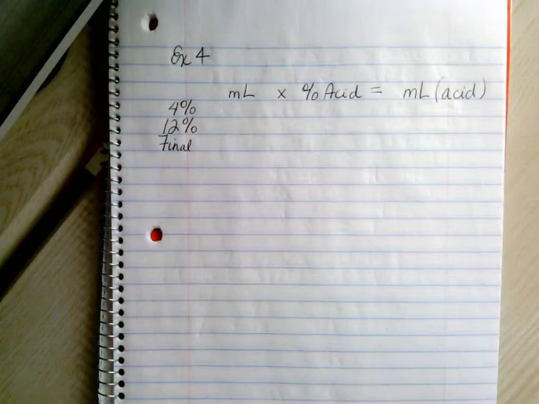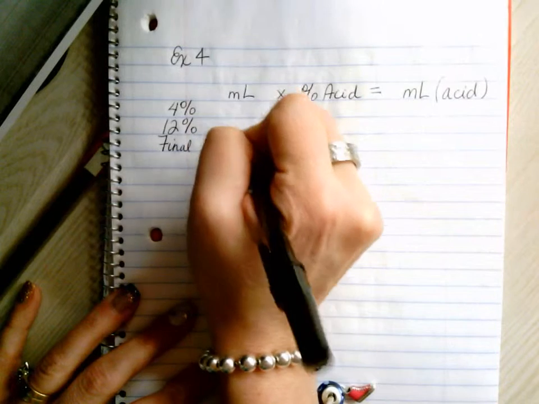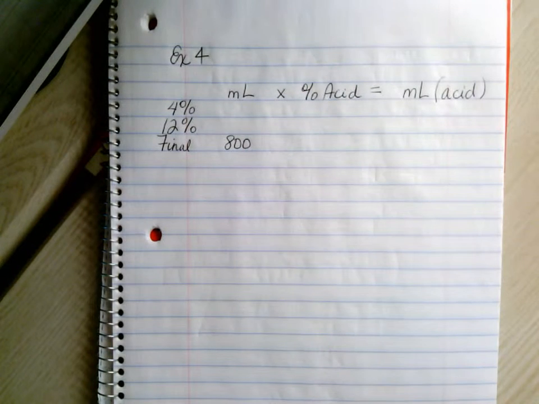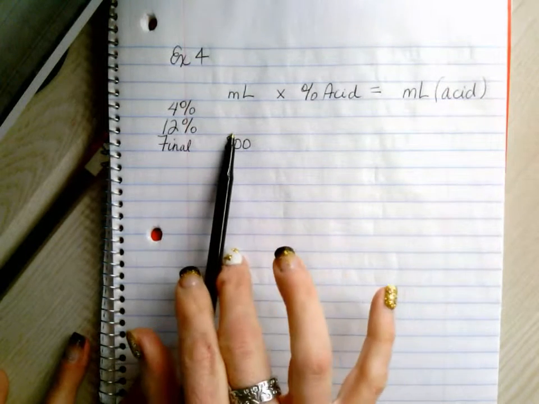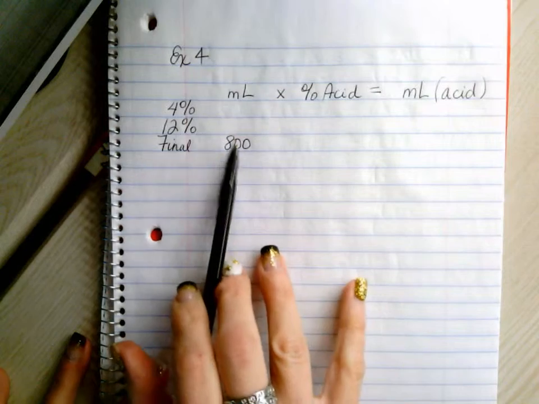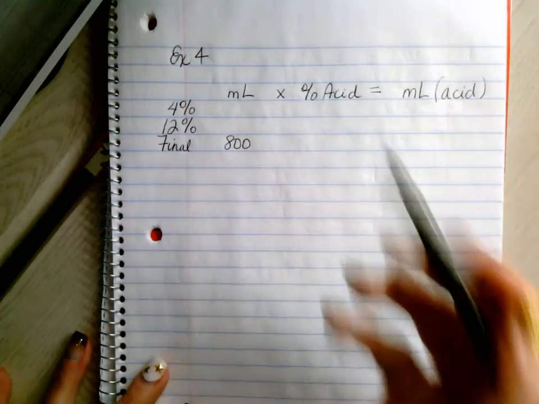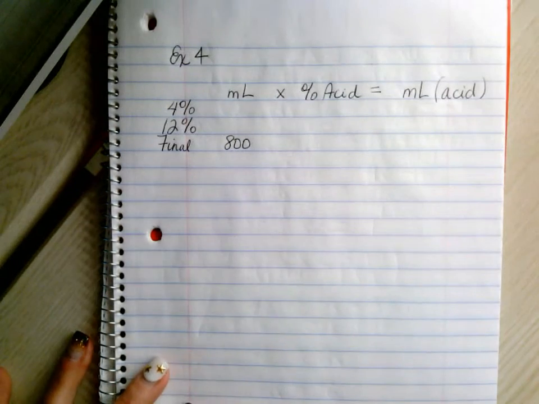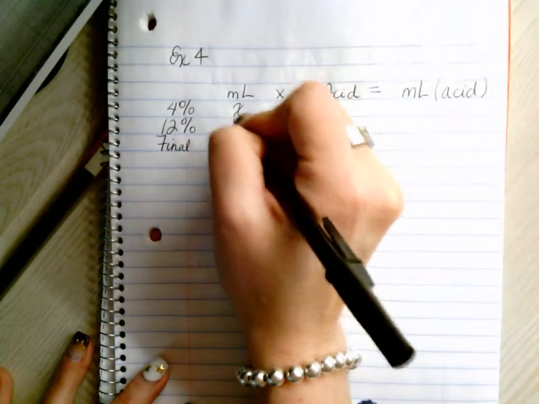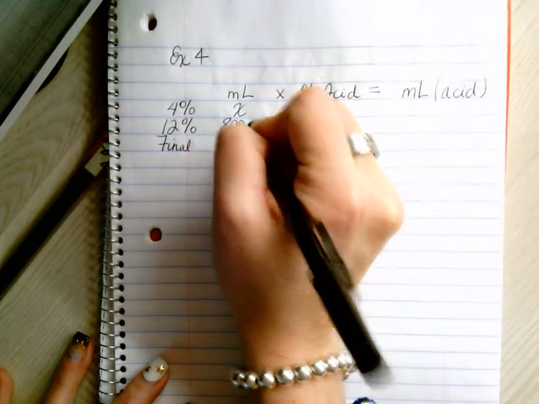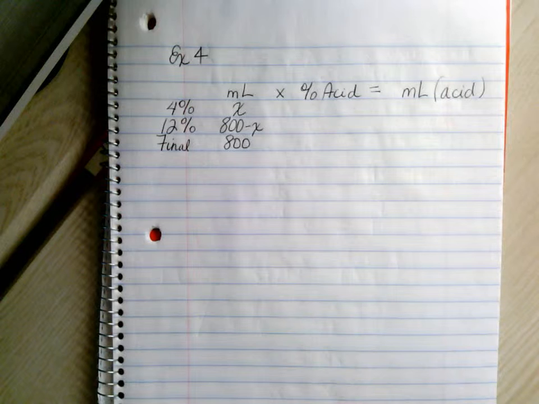Okay, so the total amount, my friends, is 800, right? This is what the nurse is seeking. She's seeking to create 800 milliliters, which means the total of these two things somehow have to become 800, okay? When you have two things equaling something, you call one X and the other the total minus the original number.